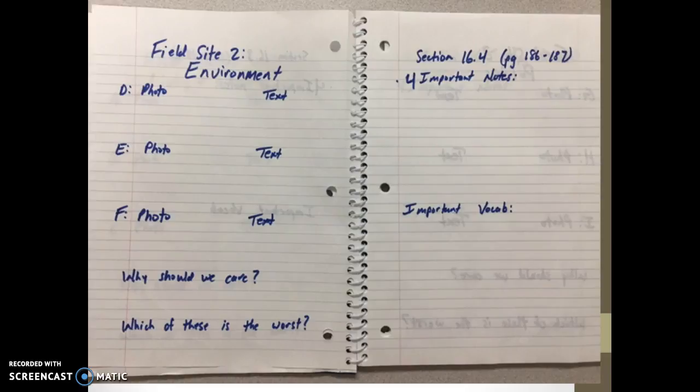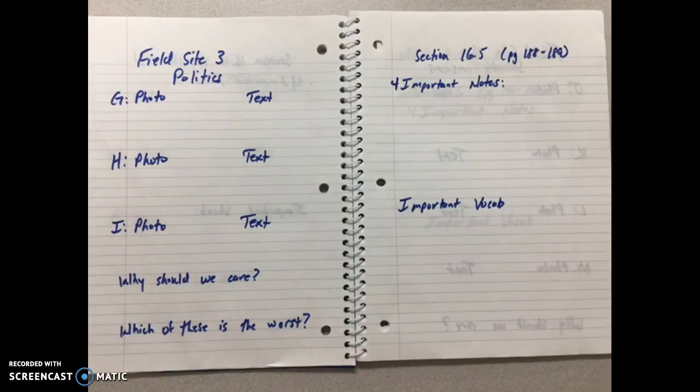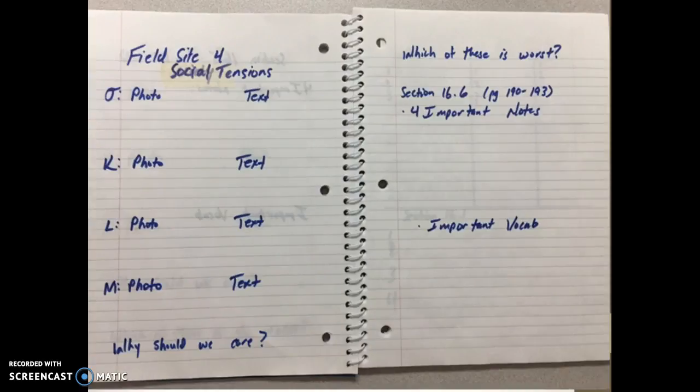Here's Field Site 2. It's the environment, D, E, F, same questions. This is section 4, page 186 to 187. There's Field Site 3, it's politics, it's G, H, and I, and it's section 16.5 in the textbook, pages 188 to 189. And the last one is Field Site 4, it's social tensions, and it's a little longer. There's actually 4 photos and primary sources, J, K, L, and M, but the rest of it's all the same. And this is section 6, which is pages 190 to 193.